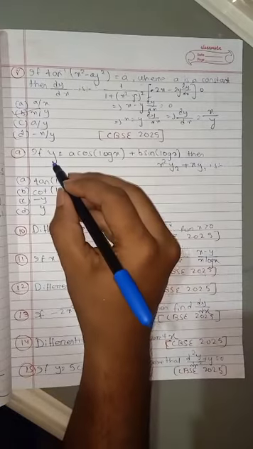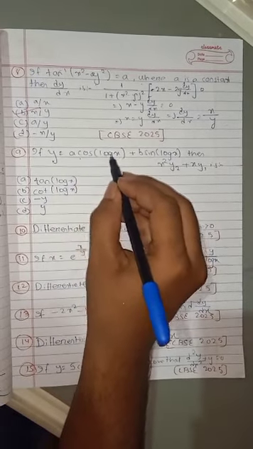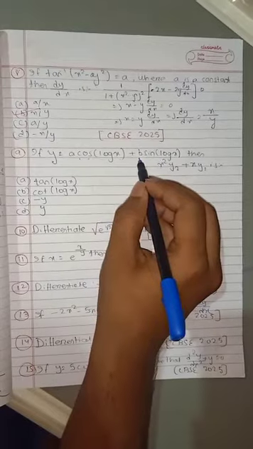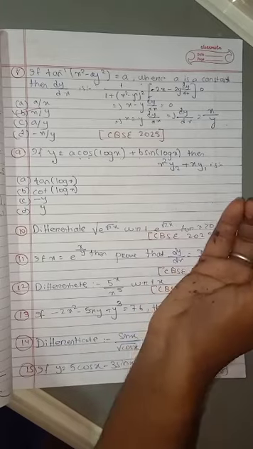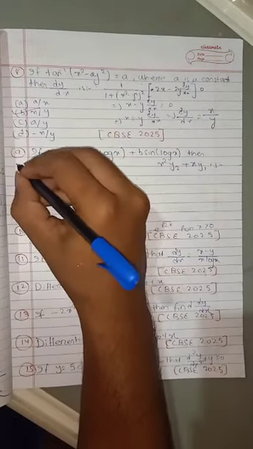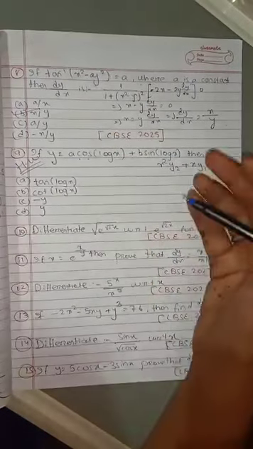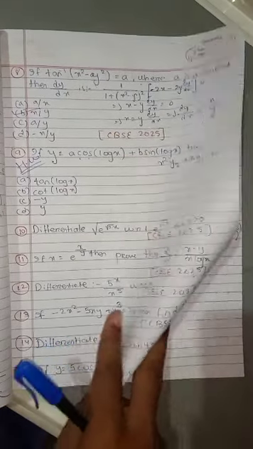If y is equal to a cos log x plus b sin log x, then x square y2 plus x y1 is, see, it is your second order derivative. Homework for you, very easy question, CBSE 2025 question. I will solve this question, don't worry. First let us complete this.